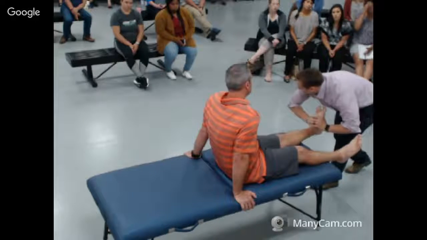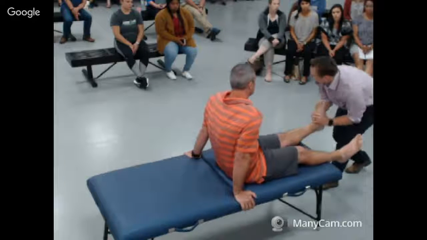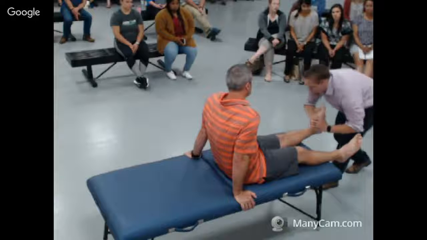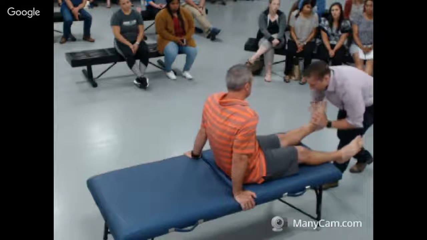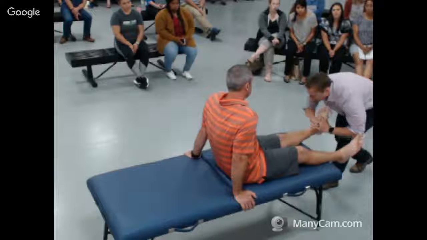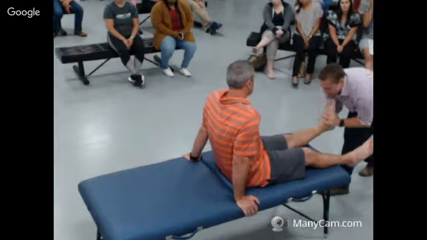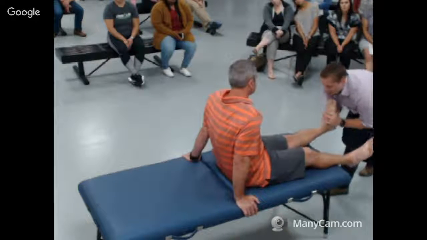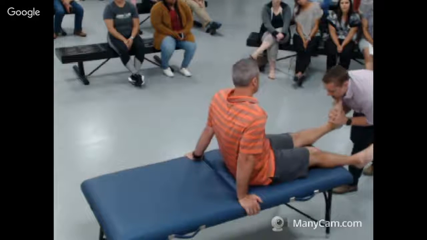You want to lock everything in nice and tight so that then you can use your body to do the manip, okay? So for him, I would lock it in here. I'm going to try to kind of scoop and dorsiflex him as I'm doing it, right? Because I'm trying to get to that physiological end range for him, or at least close to it. And then I'm going to go there and provide just that manip there, okay?